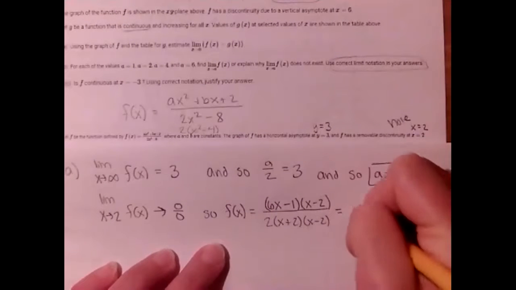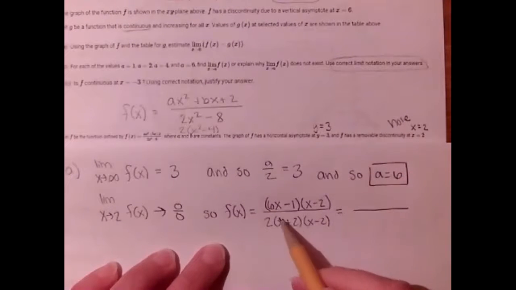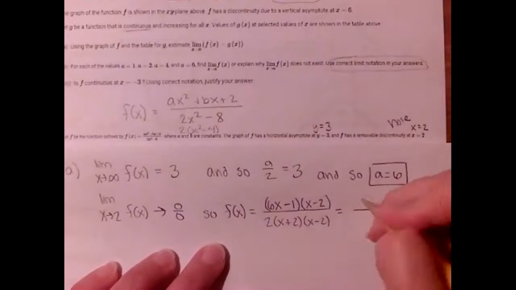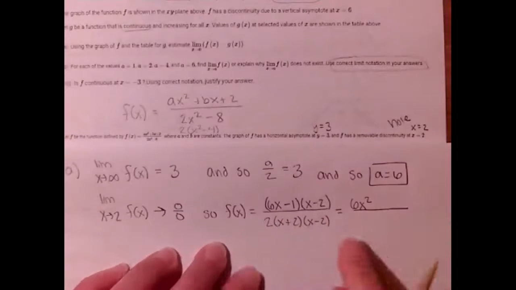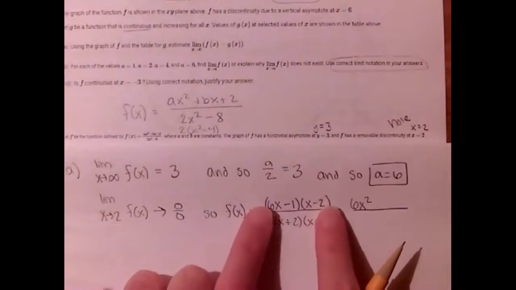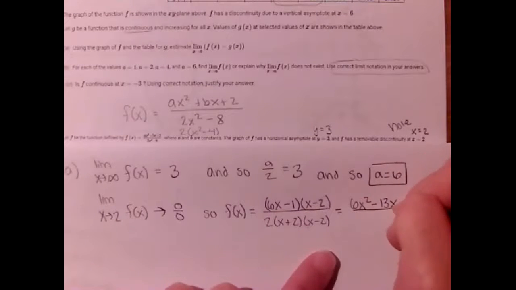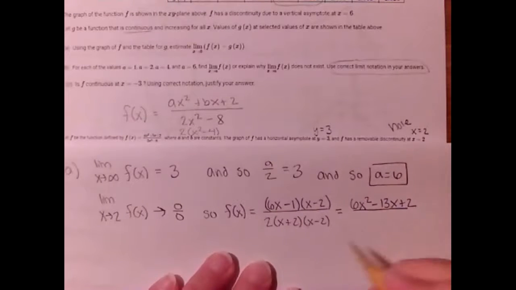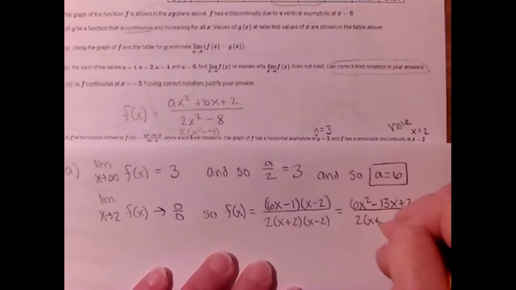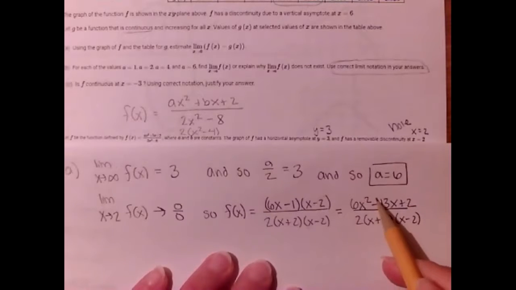So if we multiply that back together, let's see what we get. That would be 6x squared. The outsides would give us negative 12x. The insides would give us negative 1x. So minus 13x and then plus 2. This I'm just going to copy over. I don't really need that part so much. But I'm getting b was negative 13.